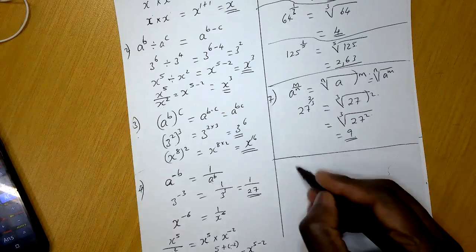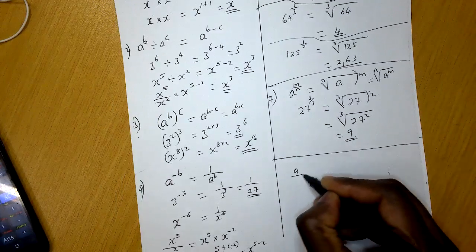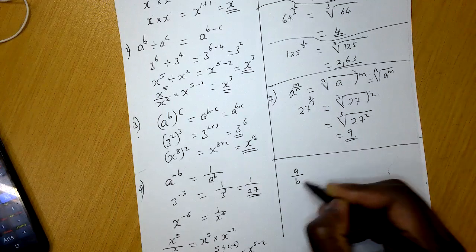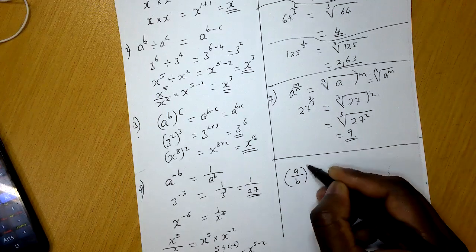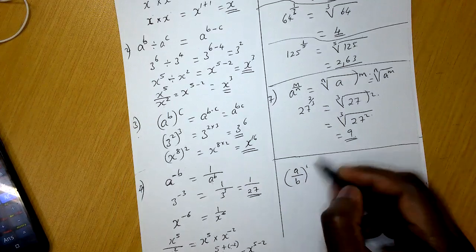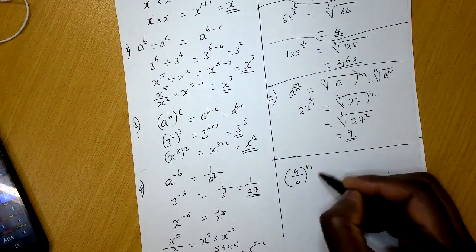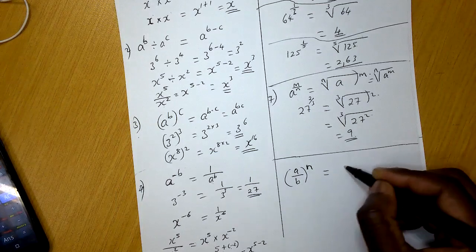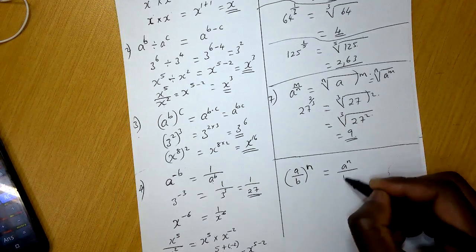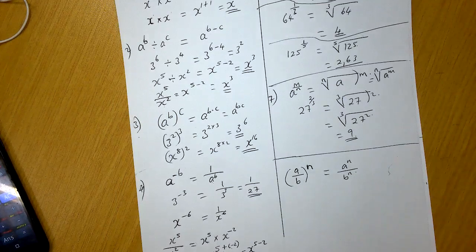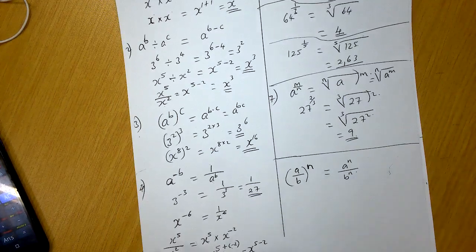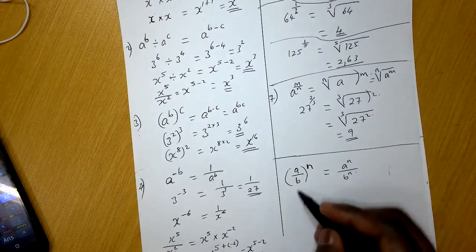Okay, I just left something here. A over b, okay, to the power of n. Maybe let's just say the power of m n. Okay, it means that it's a to the power of n over b to the power of n. So all of them will be sharing the same power. That's what it means. So let's have an example here.